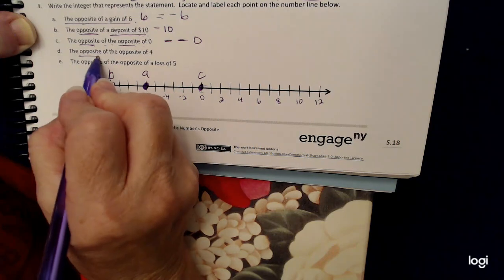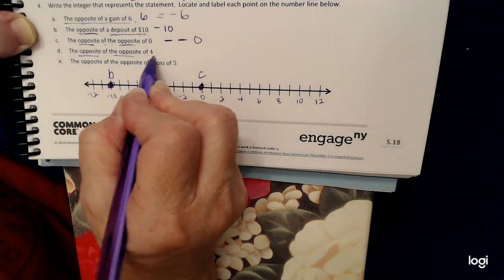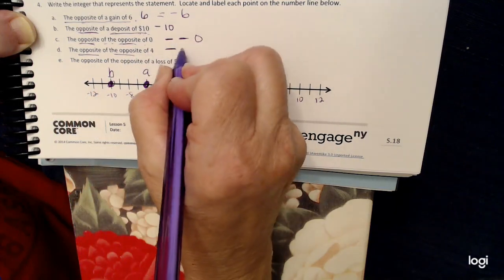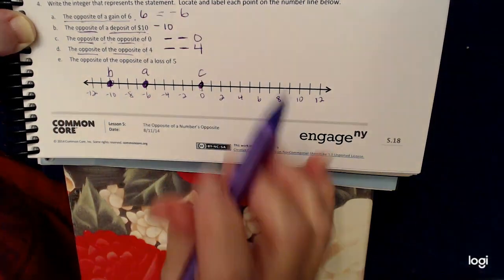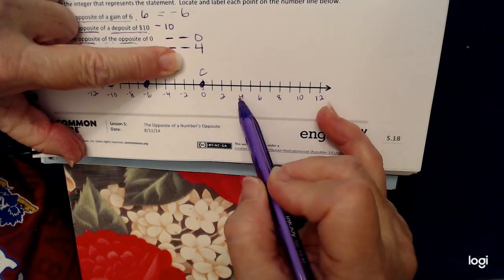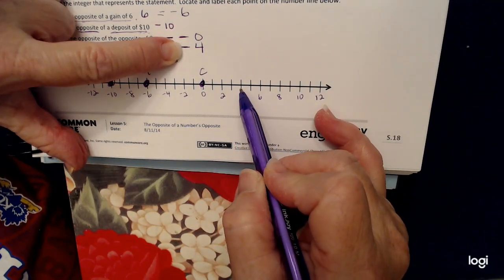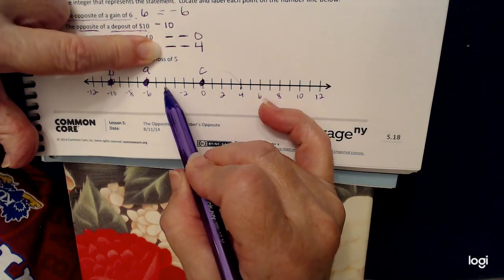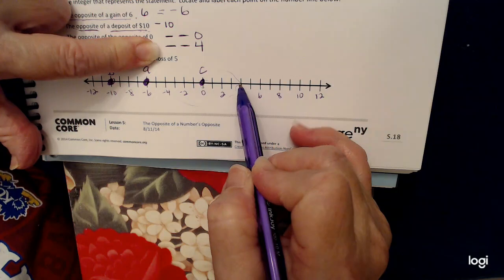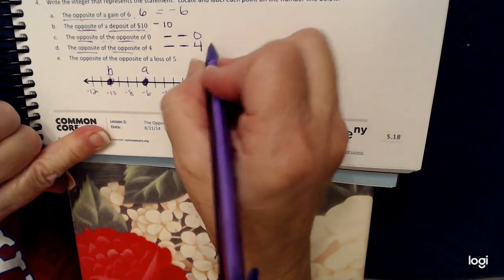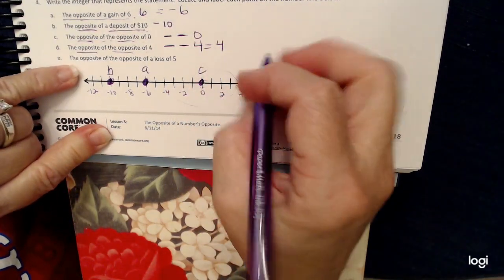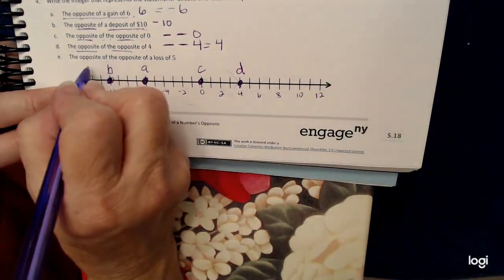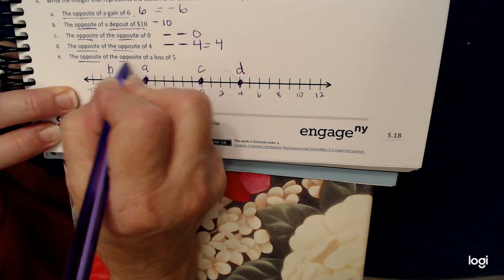D, the opposite of the opposite of 4. Once again, we have the opposite of the opposite of 4. So I could always look at my number line as well. Here's 4. The opposite of 4 would be negative 4. And the opposite of that would be positive 4. So we're going to put over here, this is going to be positive 4, and we're going to label that D.